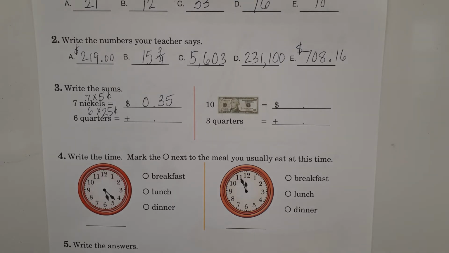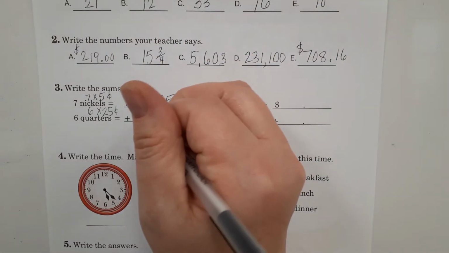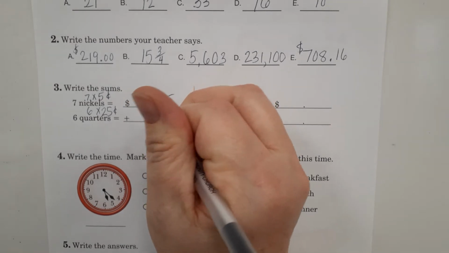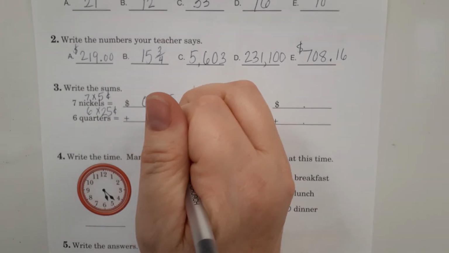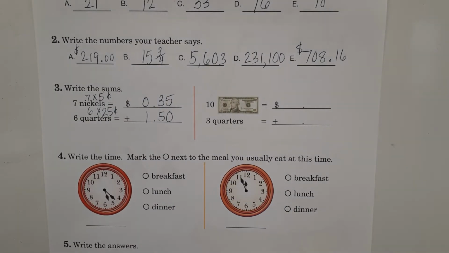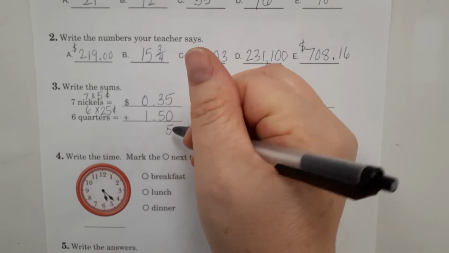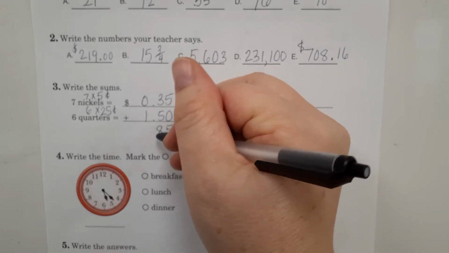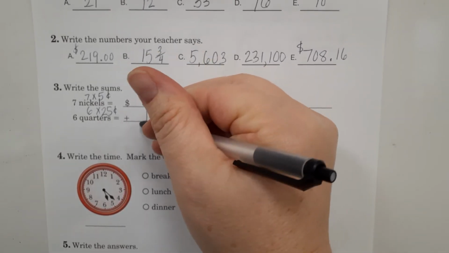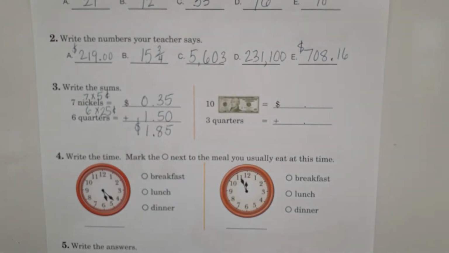So $1.50. And then you add them together. 5 plus 0, 3 plus 5, 0 plus 1. Don't forget your dollar sign and your decimal point.